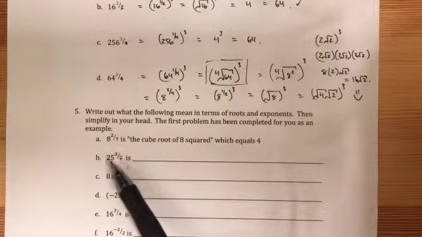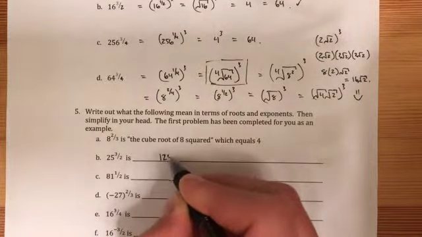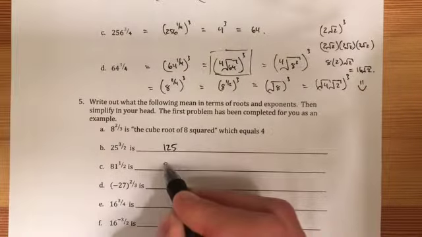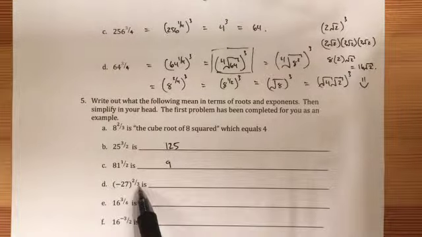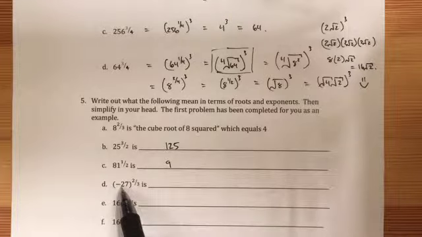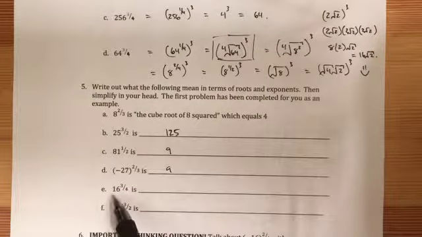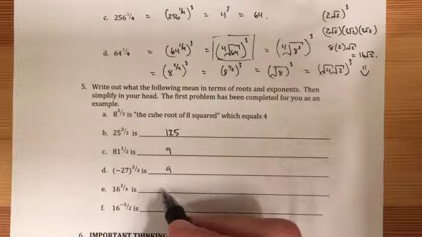The square root of 25 is 5. 5 cubed is 125. 81 to the 1/2 is the square root of 81, which is 9. Negative 27 to the 2/3 is the cubed root of negative 27 squared. The cubed root of negative 27 is negative 3. Negative 3 squared is positive 9. 16 to the 3/4 is the fourth root of 16 cubed. The fourth root of 16 is 2. 2 cubed is 8.